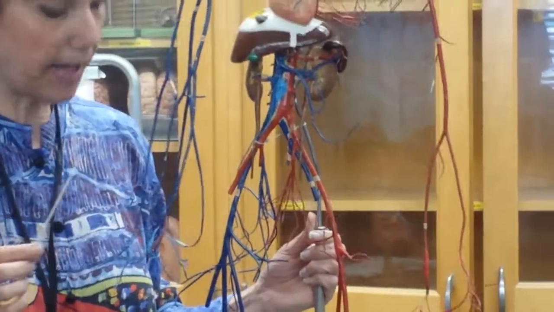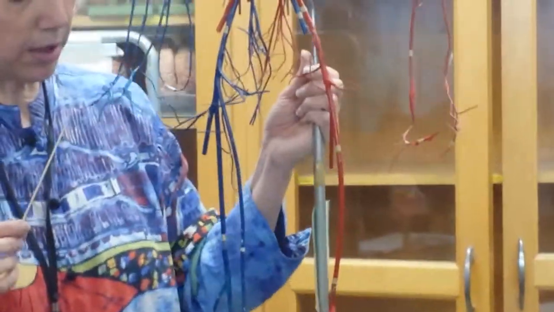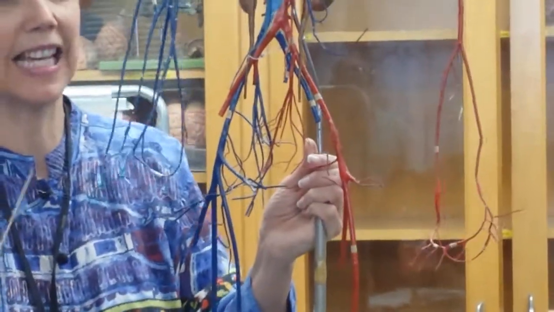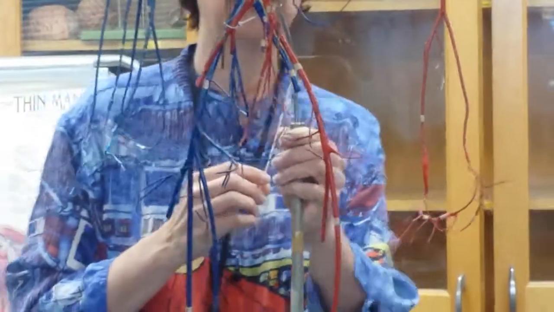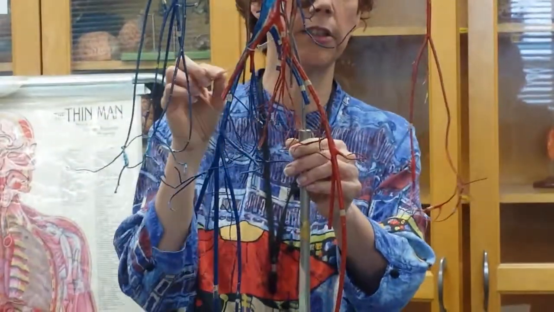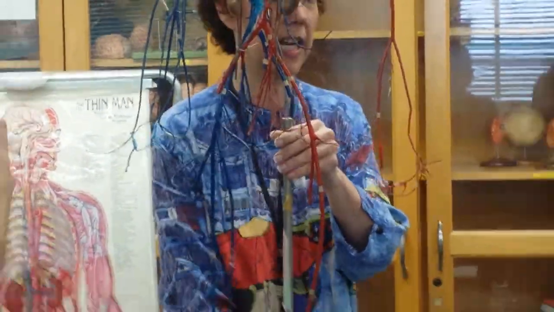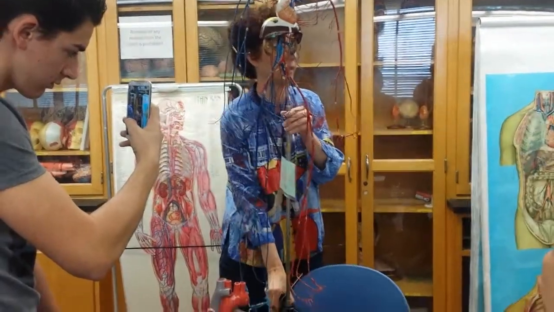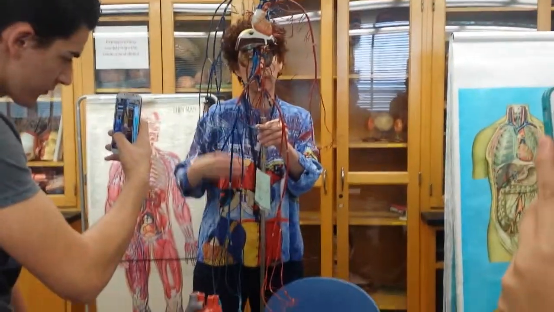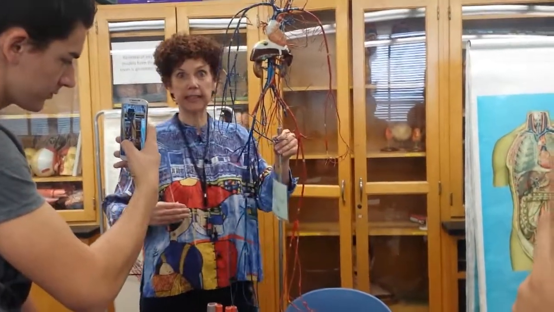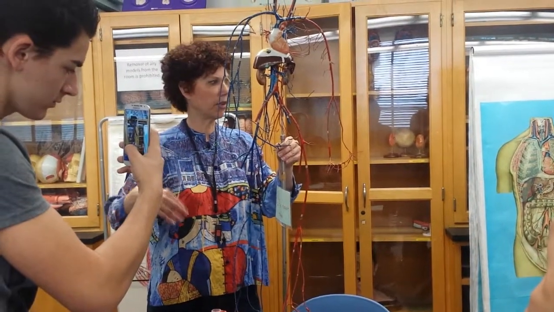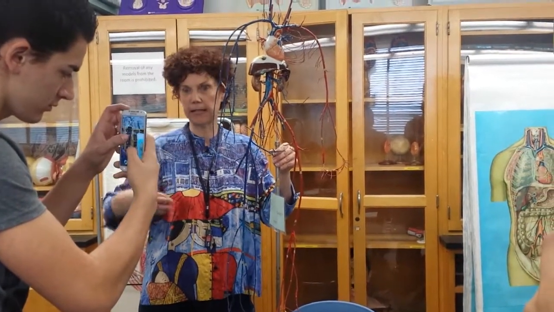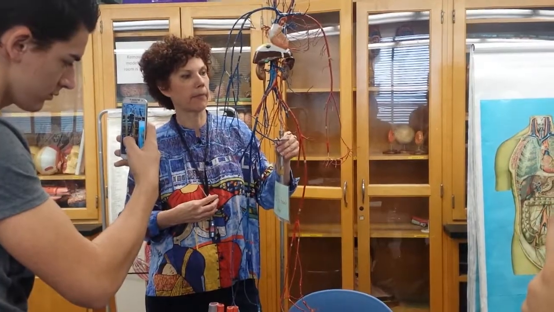The only named branch of the internal iliac that I want you to know is the obturator artery, and that's best seen on the lower extremity, but recognize that internal iliac arteries provide the oxygenated blood supply for all of our pelvic organs. So the middle rectum, the inferior rectum, the perineal structures, the uterus, the vagina, seminal vesicle, prostate, glands, all of that.